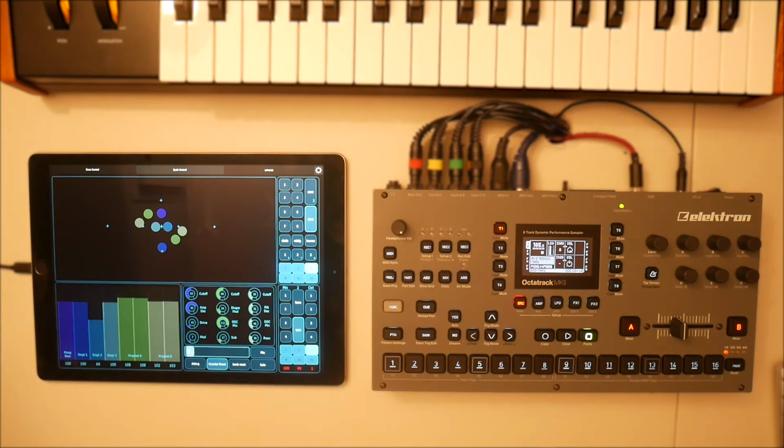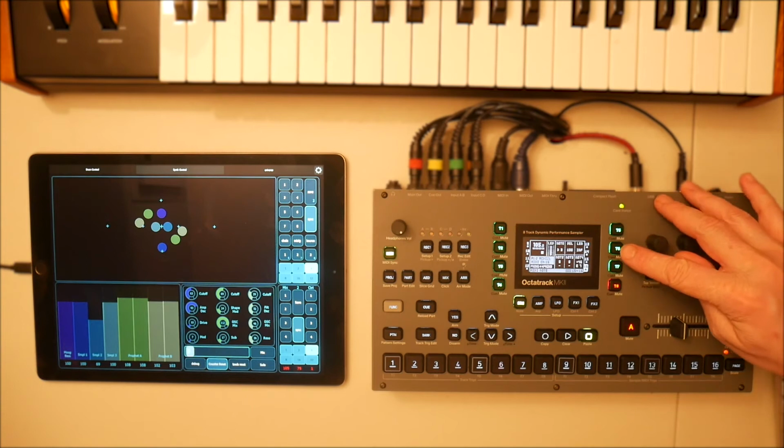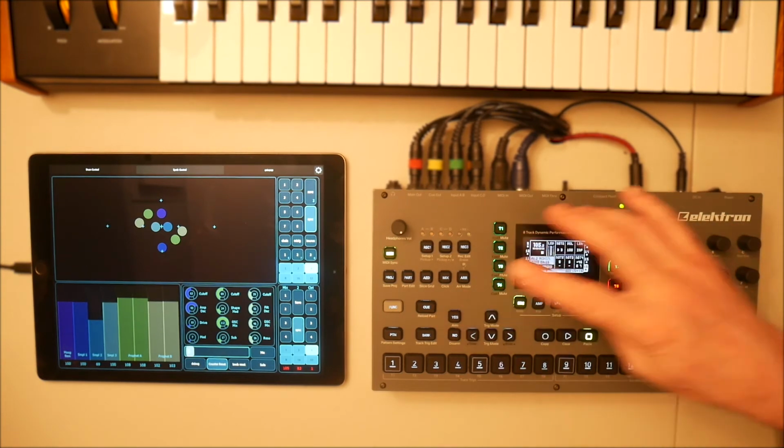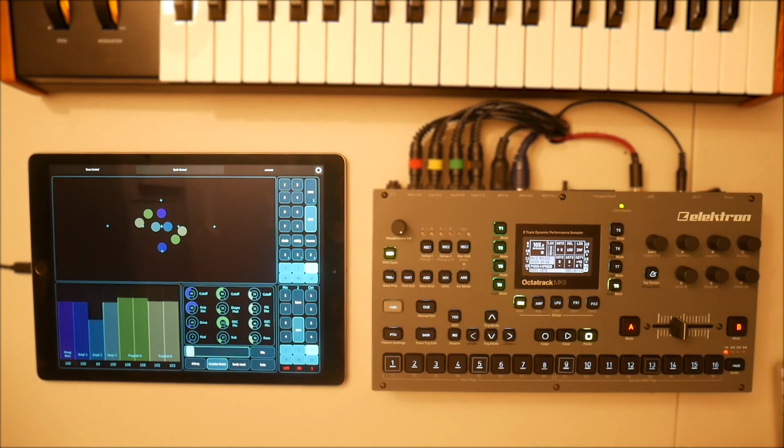If during a performance the user would prefer to manually recall presets or to change patterns without recalling the associated preset settings, auto-recalling can be easily disengaged by switching off the corresponding MIDI tracks on the Octatrack. So these 4 MIDI tracks control the preset switching, and we can just disable them, like so.